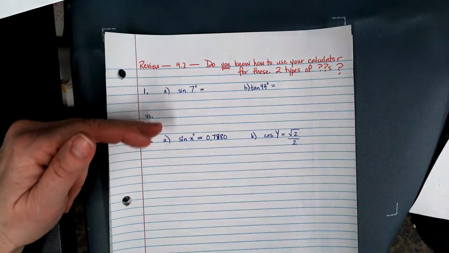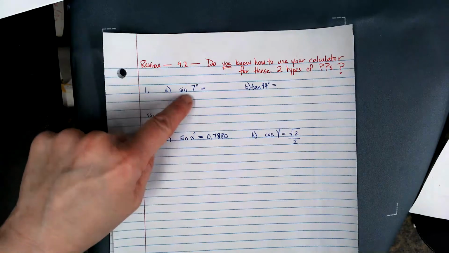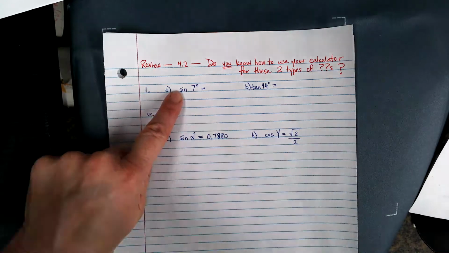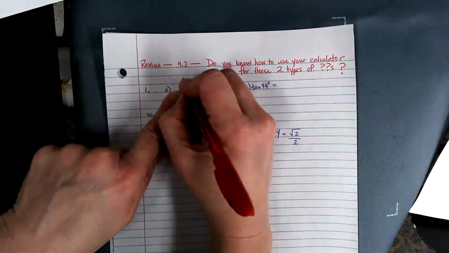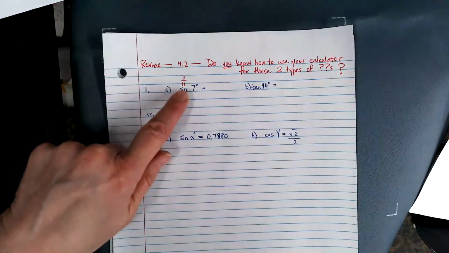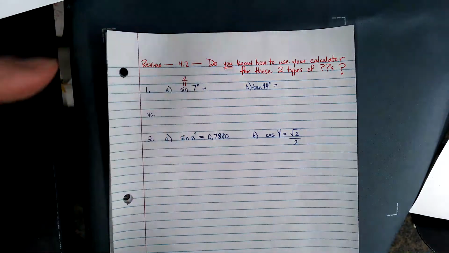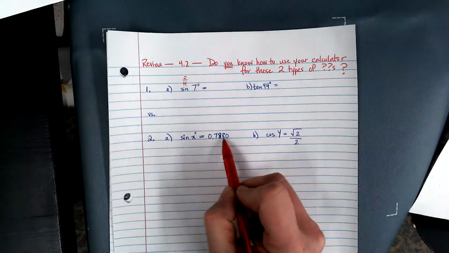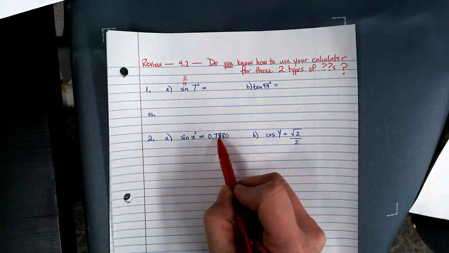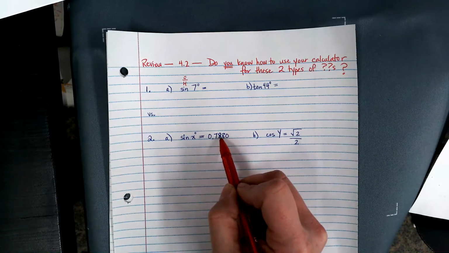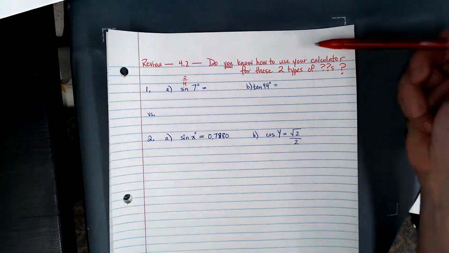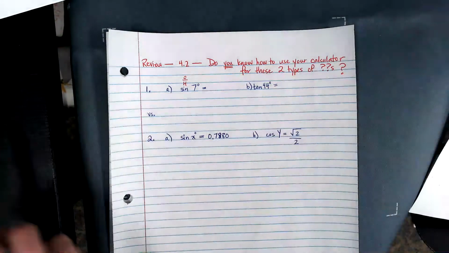Before I do lesson 4.3, this is the critical piece from our last lesson. Two different kinds of questions. In the first one, you're told the angle, and I want to know the relationship between the opposite and the hypotenuse of this angle. Very different question from this question, where you're told that the relationship between the opposite and the hypotenuse is about 79%, or the opposite is 79% as long as the hypotenuse. But what's the angle? So do you know how to use your calculator for these two types of questions?